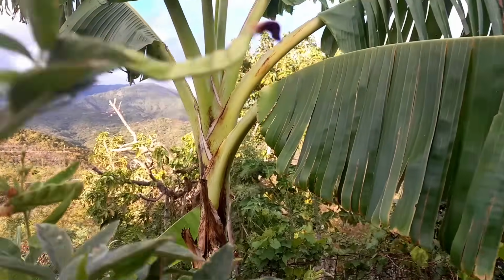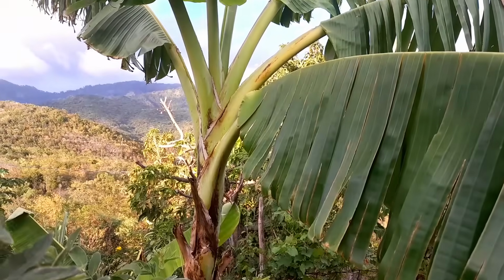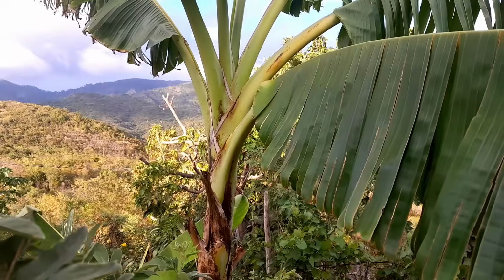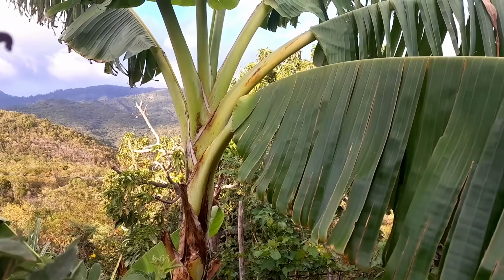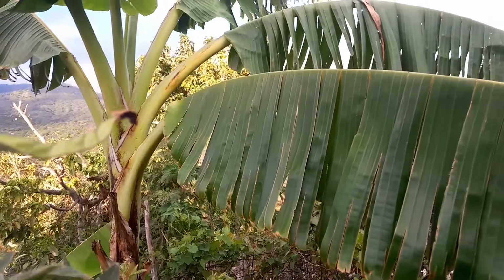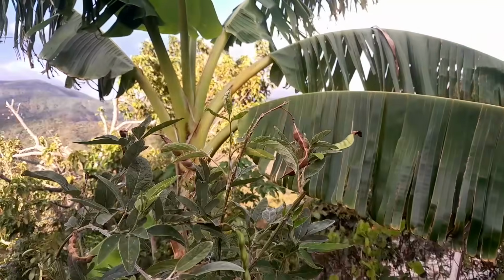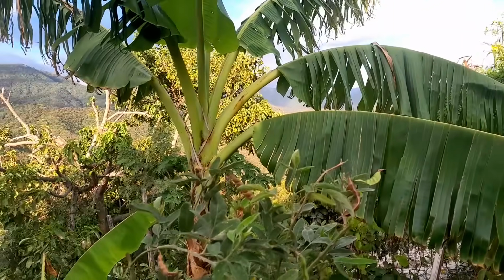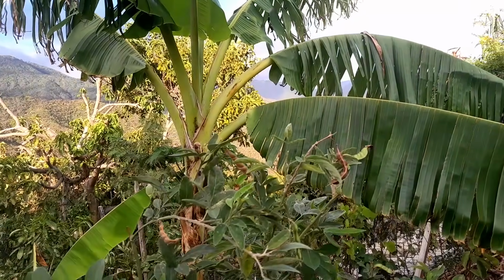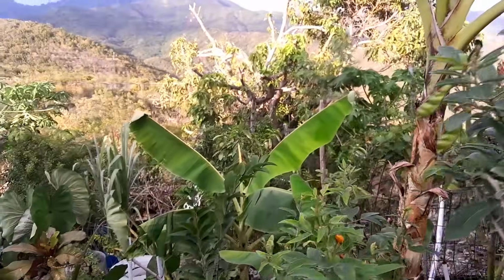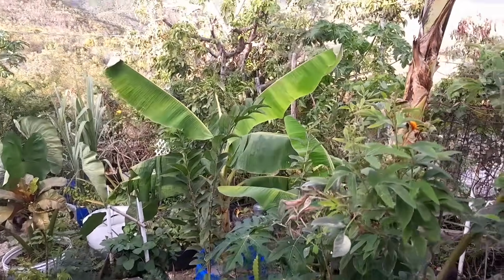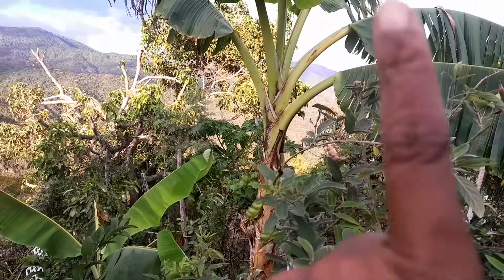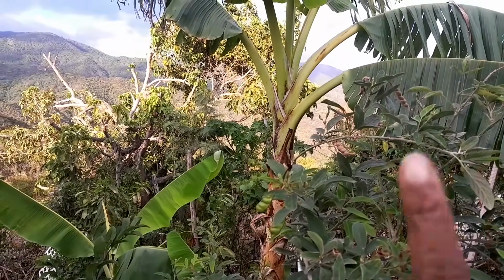I noticed that on all of my plantain trees, the trunk is way lighter than the bananas. The plantain leaves, based on what I am seeing, are smaller, shorter compared to the banana, some of them. But that's not the main difference. The main difference is the color and how the leaves are placed.